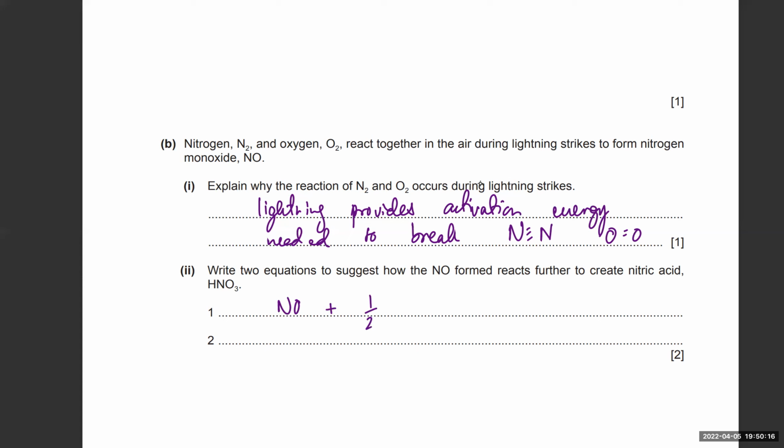Two equations to suggest how NO formed reacts further to create nitric acid. First thing, it gets oxidized in air to form NO2, and then that NO2 reacts with water to form nitrous and nitric acid.